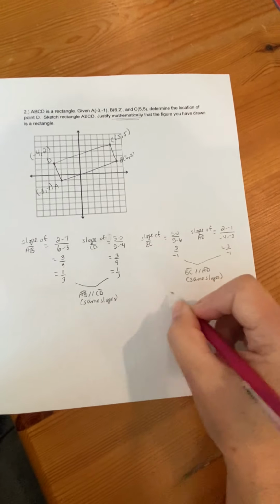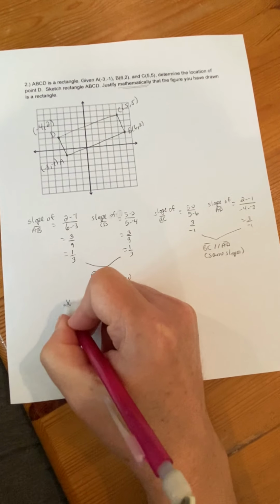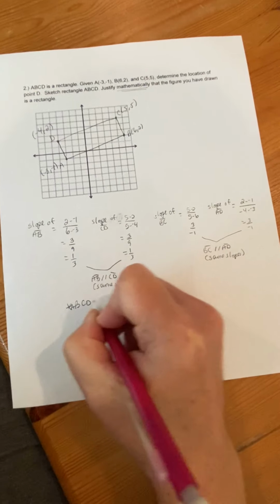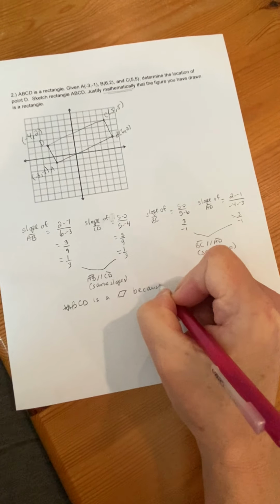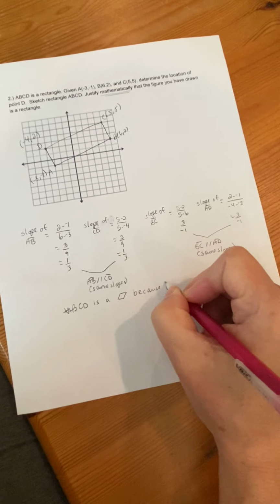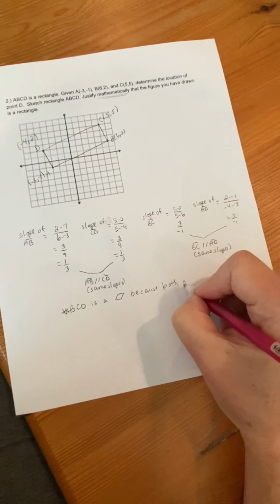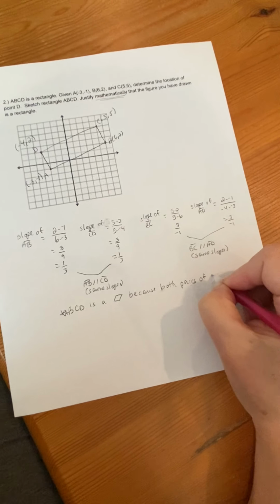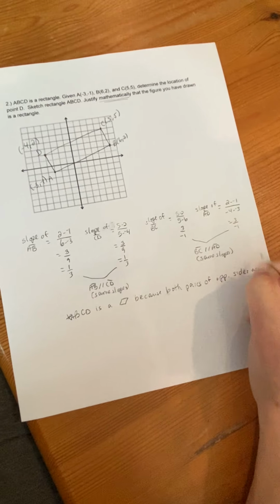Okay, and then what do I know from that right there? I know that ABCD is a parallelogram because both pairs of opposite sides are parallel.